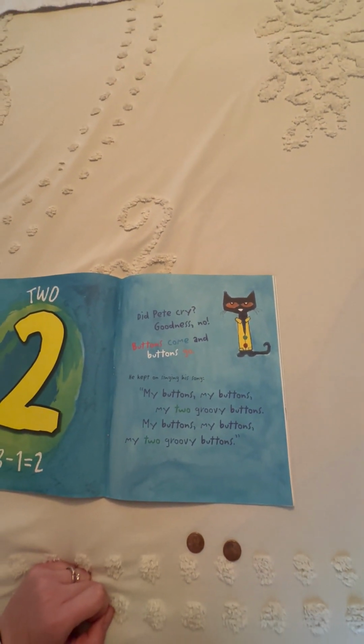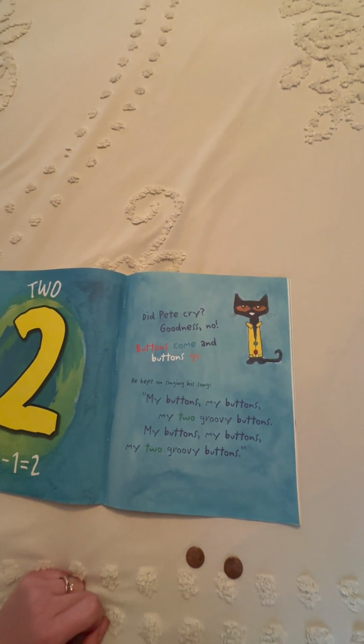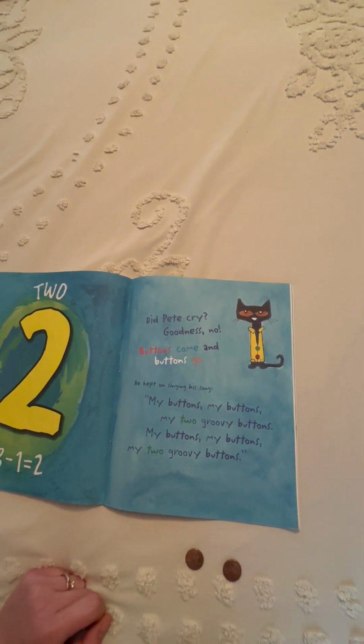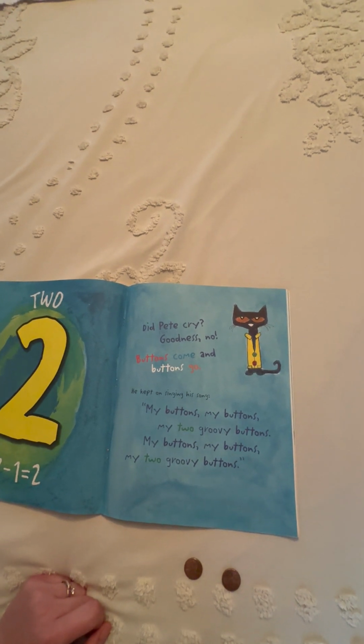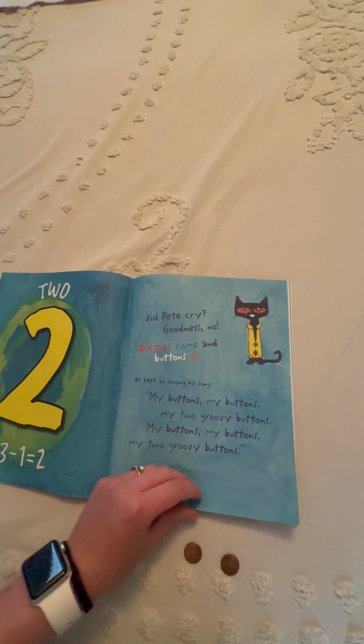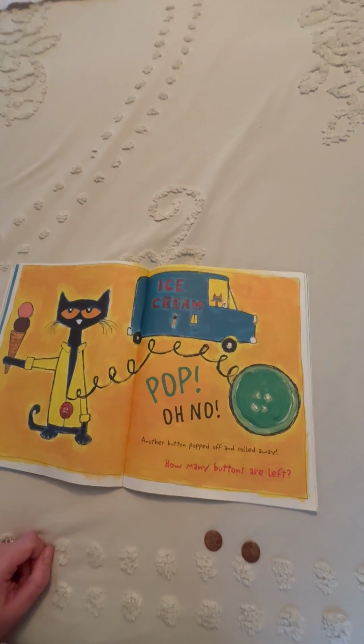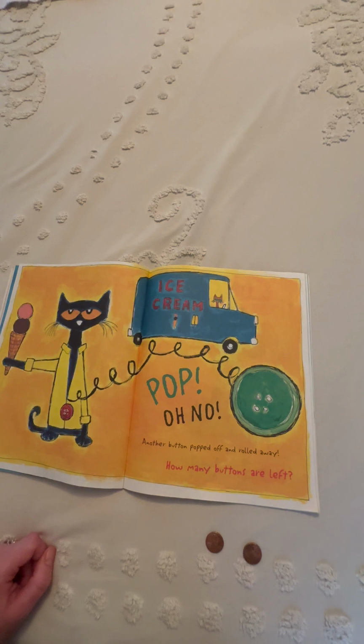Did Pete cry? Goodness no. Buttons come and buttons go. He kept on singing his song. My 2 groovy buttons. Pop! Oh no, another button popped off and rolled away.